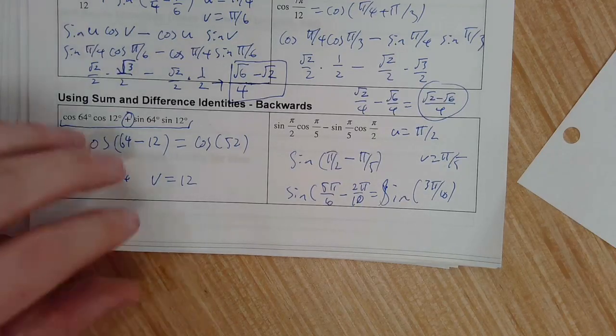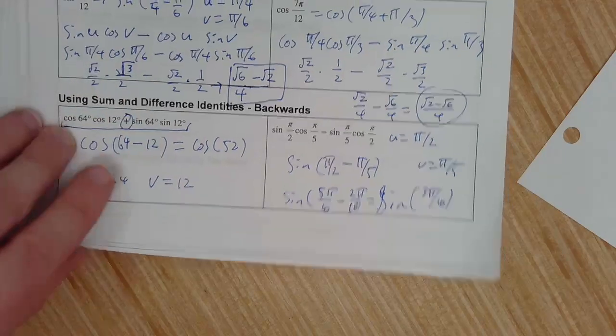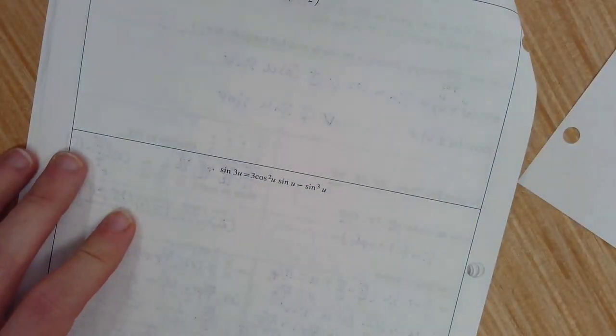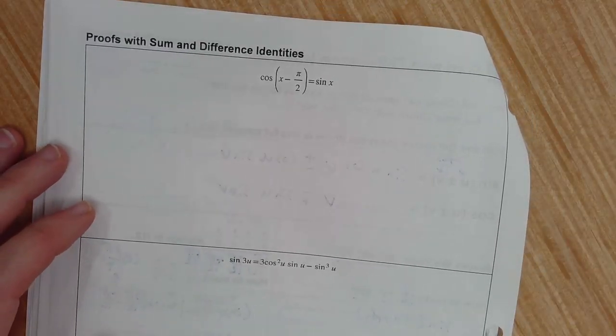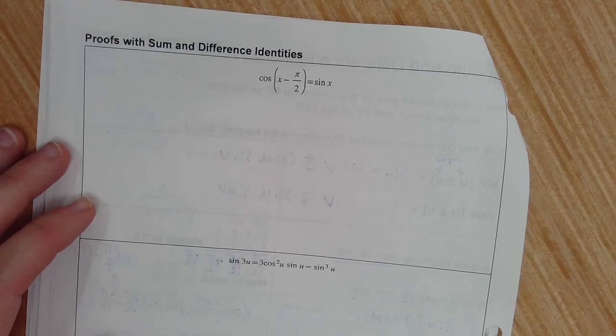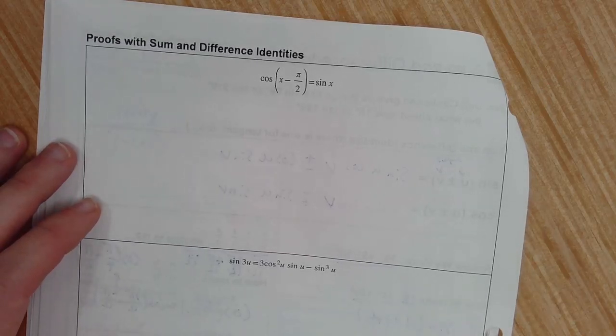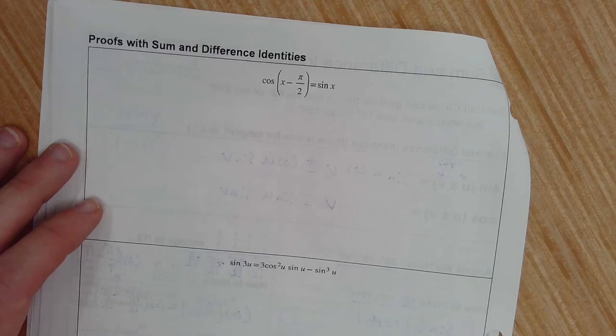Okay, last page, and then we are done for the notes. All right, so these are 2 example proofs. We have more proofs that use these identities. We've got today, and next class we learn new identities, and we have proofs that go along with them.